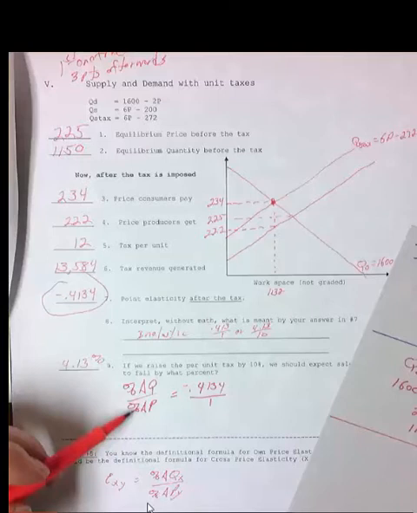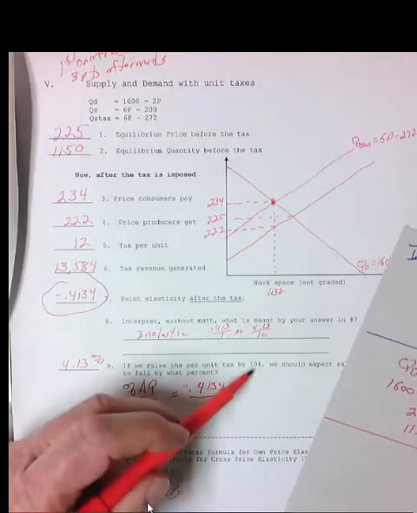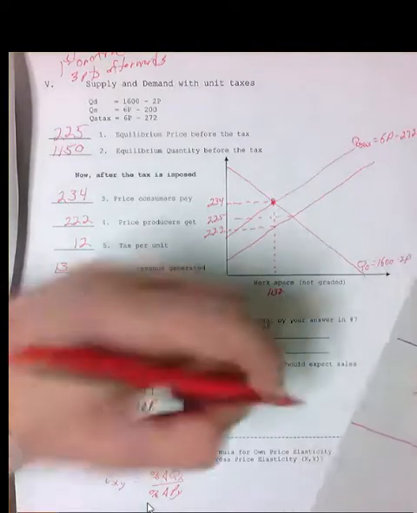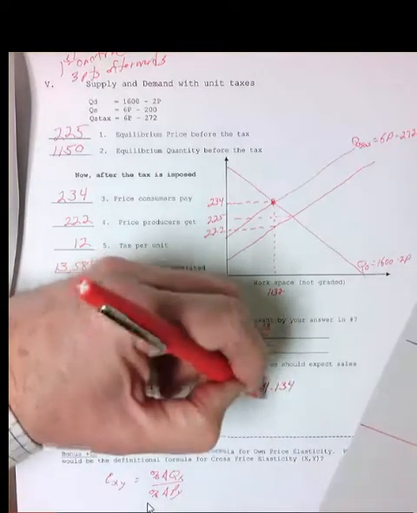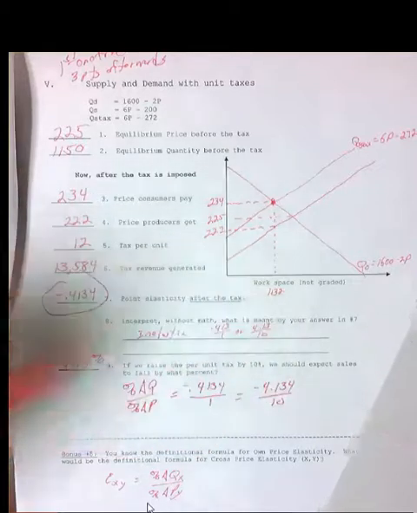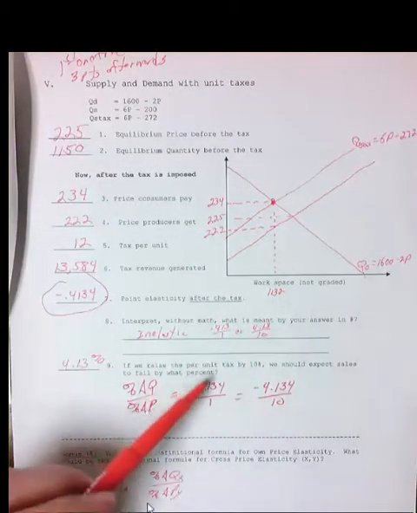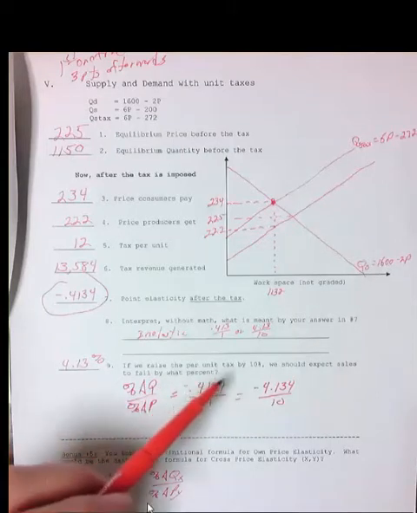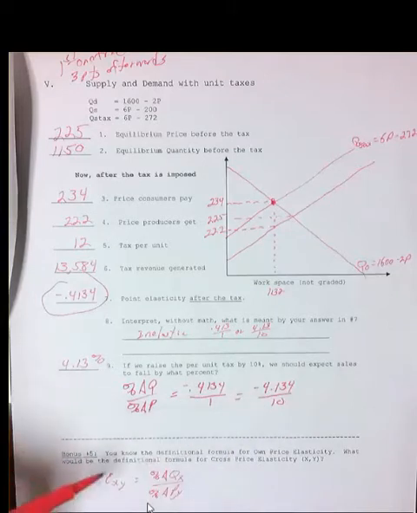But now I need to get the denominator, percentage change in P, not to be 1%, but I need it to be 10%. So if I multiply both sides by 10, this becomes -4.134 over 10. And so now it is very helpful like this. If we raise the per unit tax by 10%, right, we should expect sales to fall by what percent? So we should expect sales to fall by 4.13%.